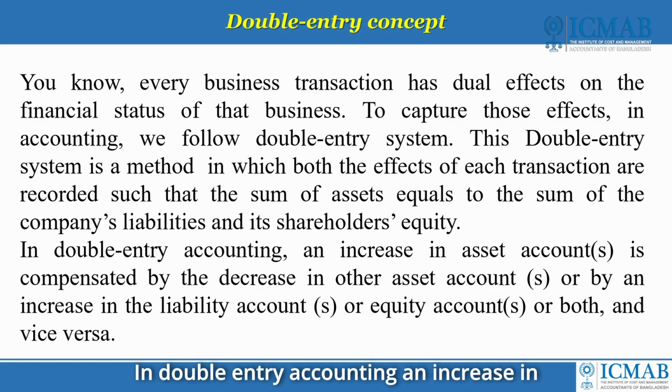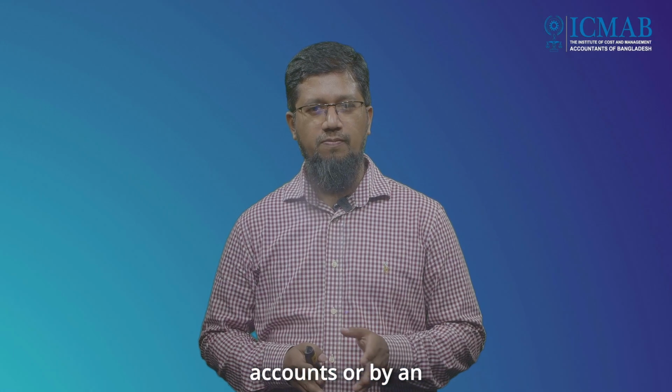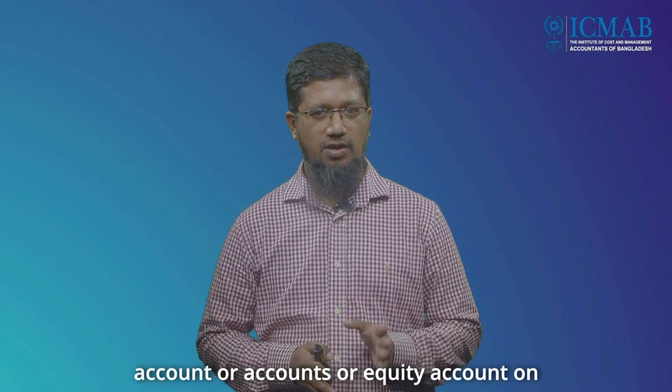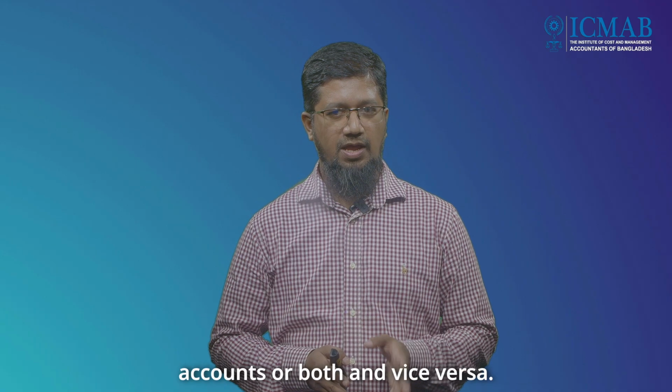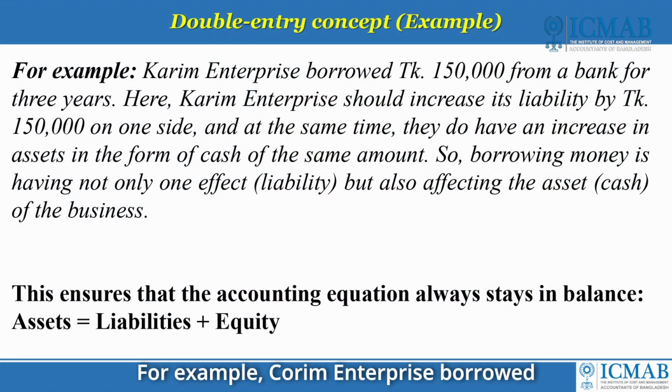In double entry accounting, an increase in an asset account or accounts is compensated by a decrease in other asset account or accounts, or by an increase in the liability account or accounts, or equity account or accounts, or both, and vice versa. For example, Korim Enterprise borrowed Taka 1,50,000 from a bank for 3 years.